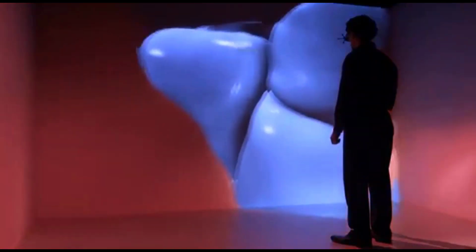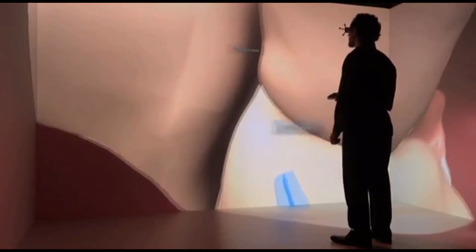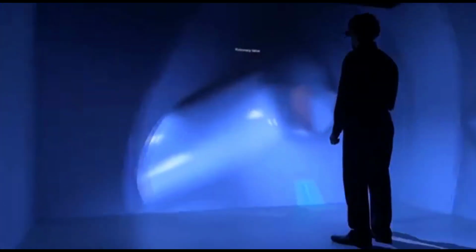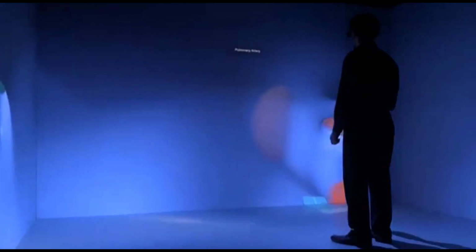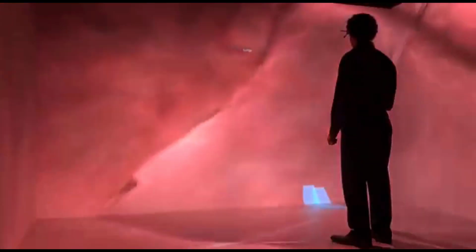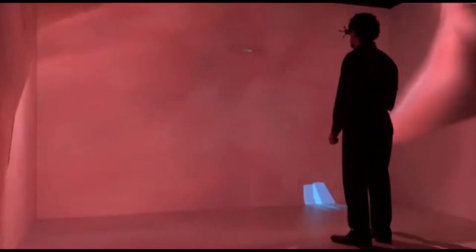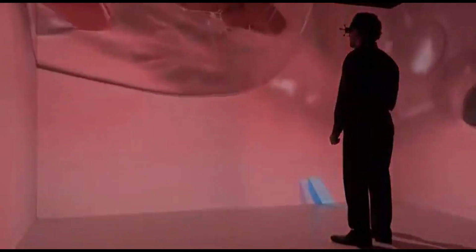Here we're about to go through the pulmonary valve and then out to the lungs. And here we're flying through lung tissue and going back into the heart, dropping down through the mitral valve.